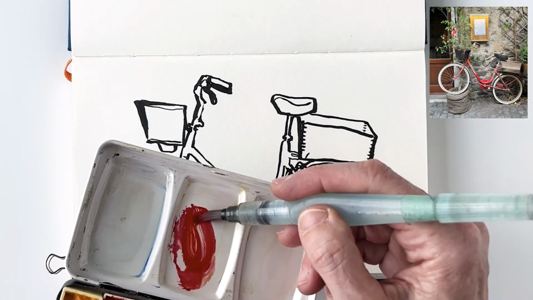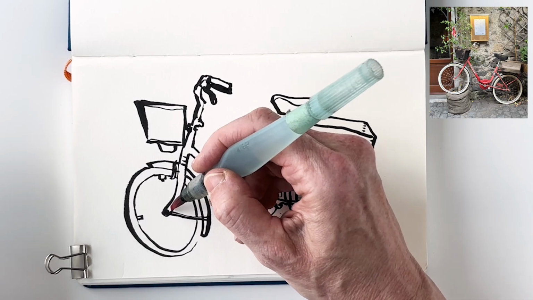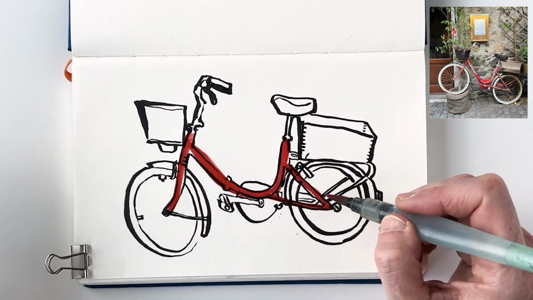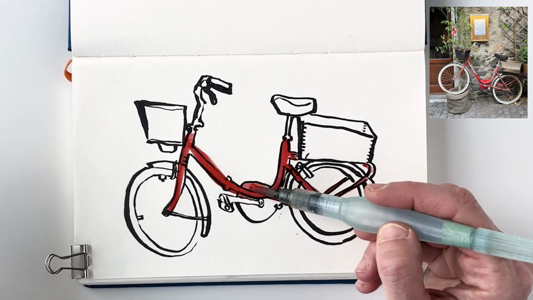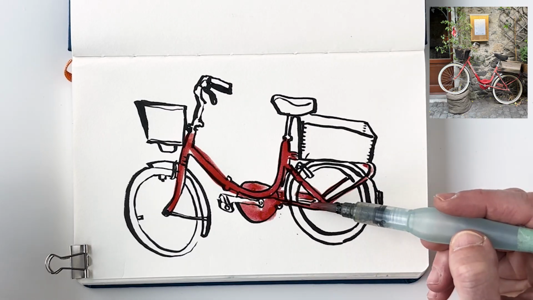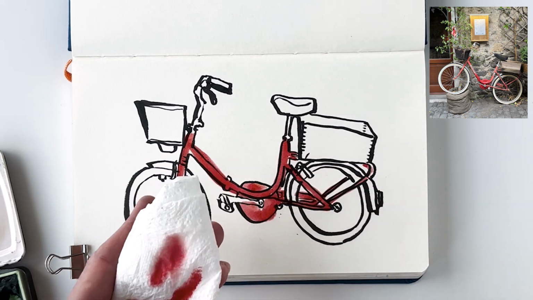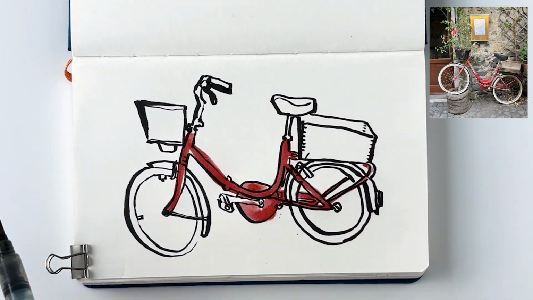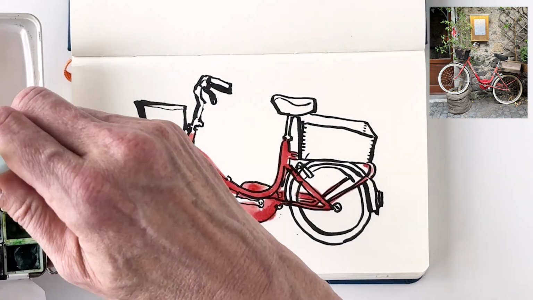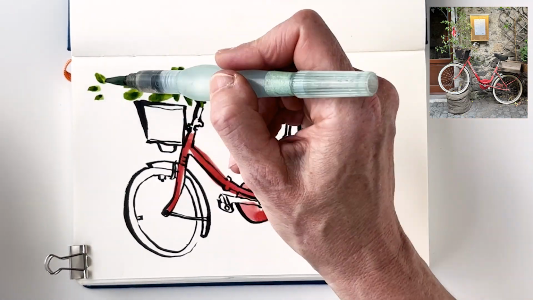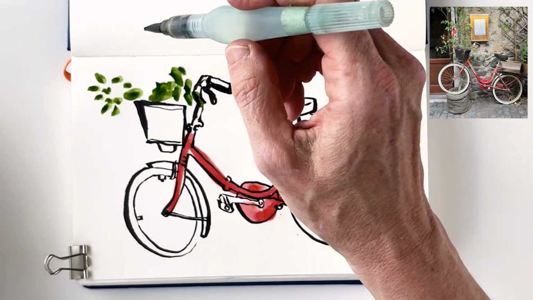Let's add some color. I don't want my drawing to be a coloring page. I want to make deliberate choices of what I want to paint. The red frame of the bike is characteristic, so I'll paint that. And I do want to include the plant leaves now. I'll make some green paint marks to indicate them.